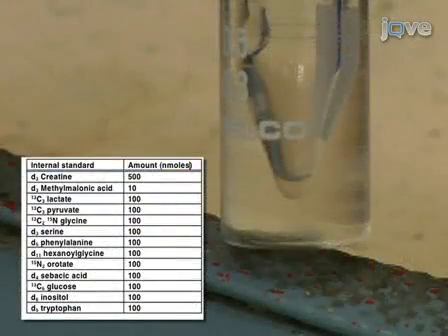Transfer the specified volume to a reactive vial already containing the isotope-labeled internal standards specified in the table shown here. The standards include creatine, methylmalonic acid, lactate, pyruvate, glycine, serine, phenylalanine, hexanoyl glycine, orotate, sebacic acid, glucose, inositol, and tryptophan.